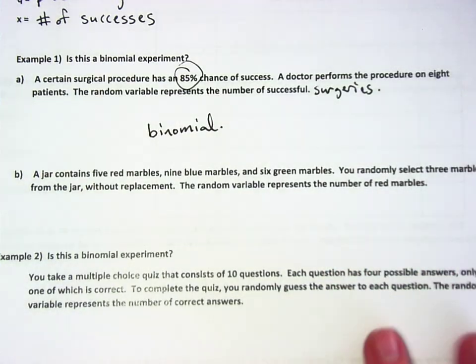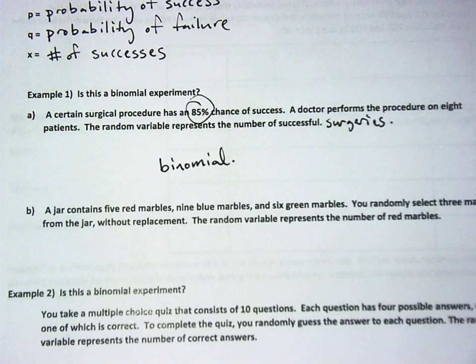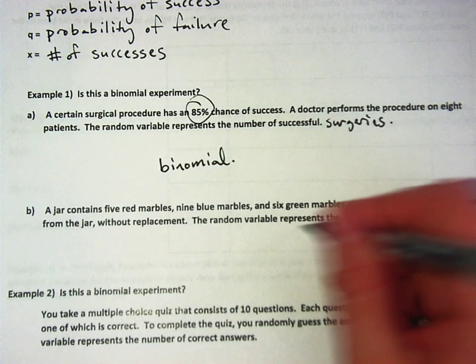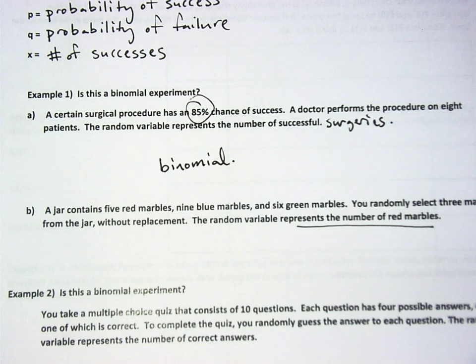All right. A jar contains 5 red marbles, 9 blue marbles, and 6 green marbles. You randomly select 3 marbles from the jar without replacement. The random variable represents the number of red marbles. So success is how many red marbles you have. Okay, 2 results, succeed or fail. If you pull a marble out of the drawer, can you say, I succeeded, it's red, or I failed, it's not red? Okay, so success or failure, agreed.